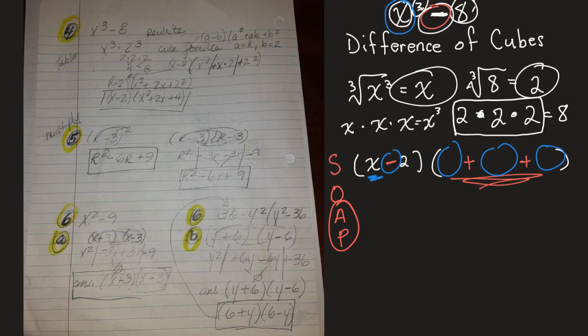So let's go ahead and do that. x squared. Then we take the second term. Well, before you do that, you square the 2 and that goes in the last spot. But the middle term comes from multiplying x times 2. And when you multiply x times 2, you never put the x first, you put the number first. 2x. That's it.